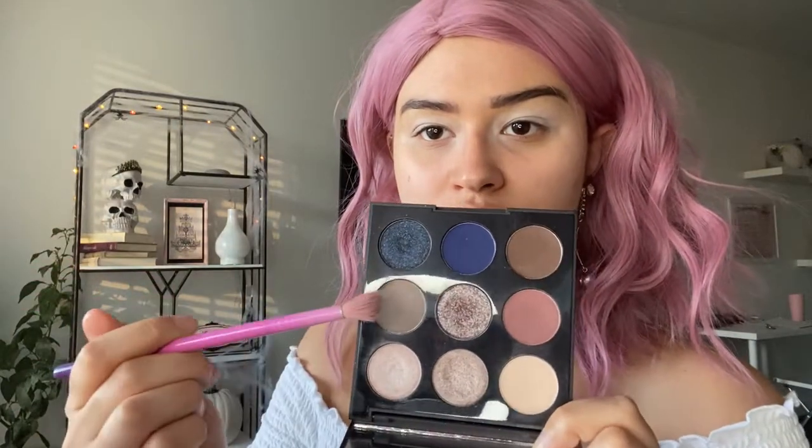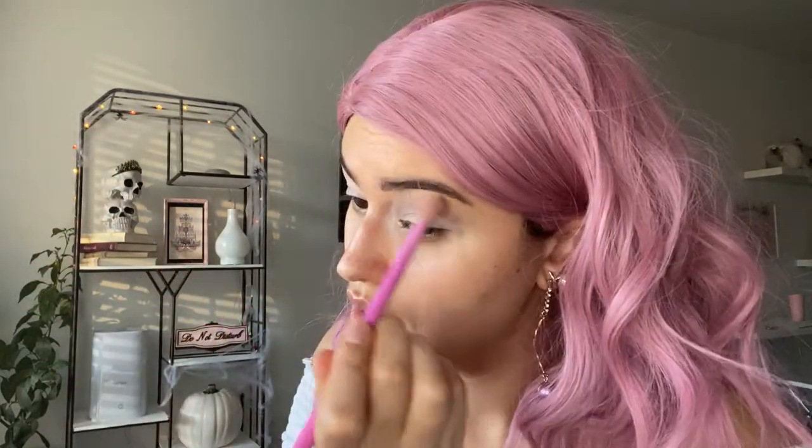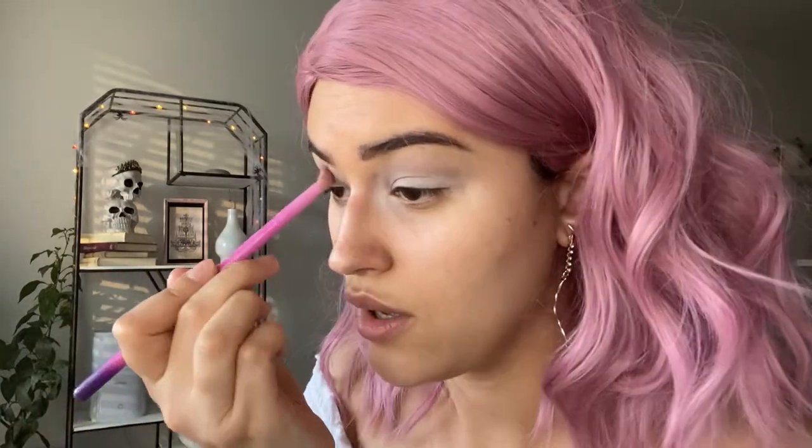Okay, first I'm gonna go in with my Morphe, which one is this? So Chill palette. I'm gonna go in with this color right here. It's gonna be my transition color. Next I'm gonna go in with this brush. It's a little smaller than the one I just used. I'm gonna go in with this color.